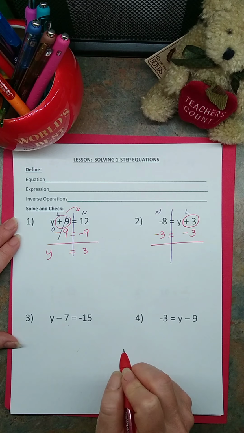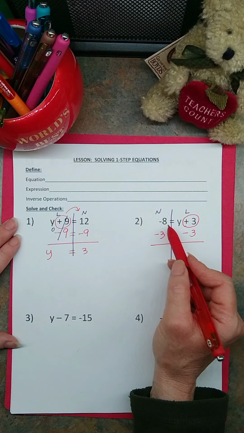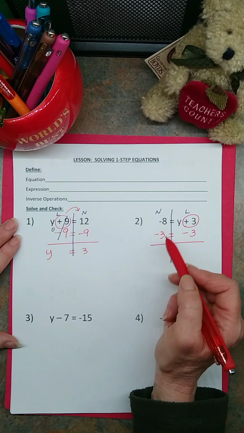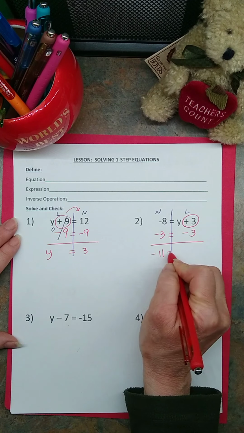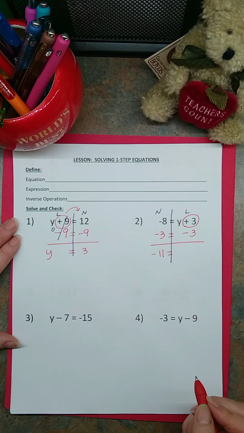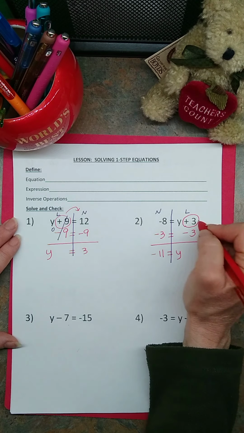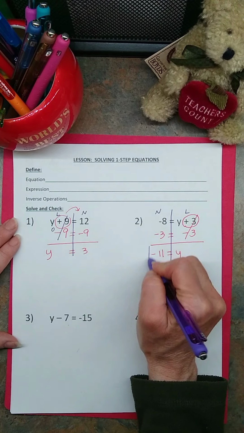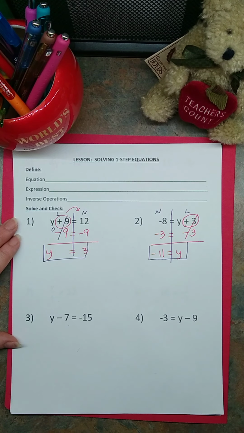Draw your line and add these in columns. This is a -8 and a -3. It's kind of like if you owe your mom $8 and you owe your dad $3. Together, you owe them $11. Your equal drops down and the y drops down. The +3 and the -3, those cancel. Final answer, y equals -11. And again, leave some space and we'll check it later.